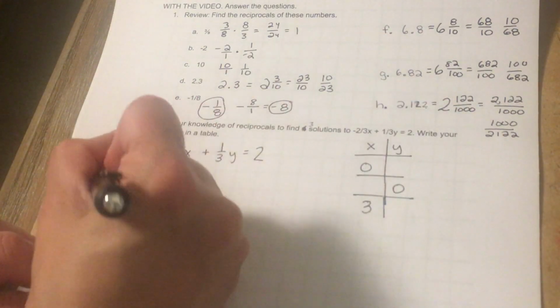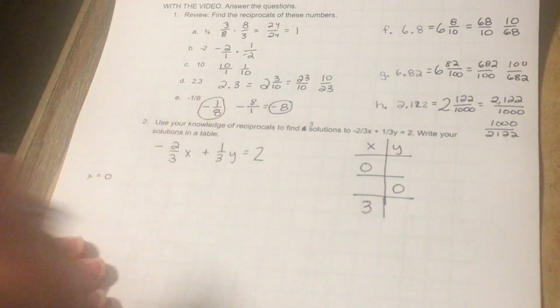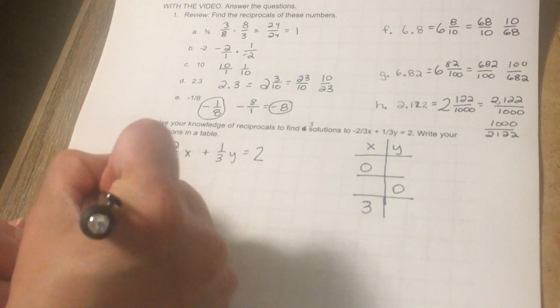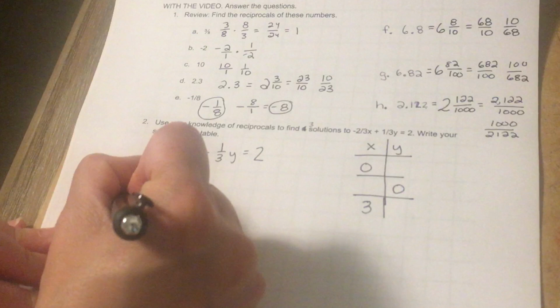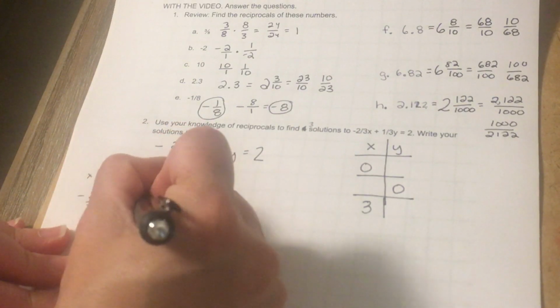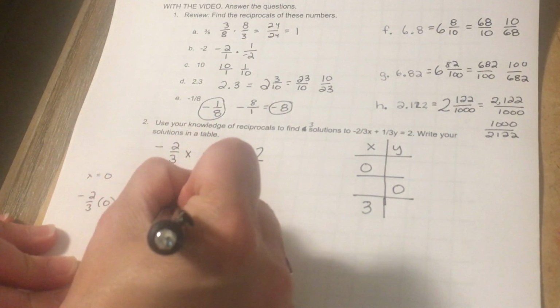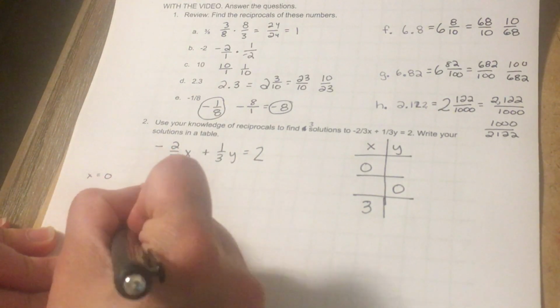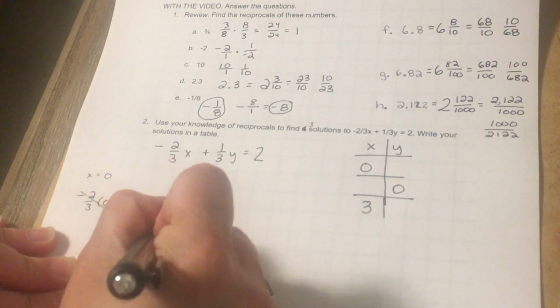We'll start with x equals 0, that one. Okay? If x equals 0, we have negative 2/3 times 0 plus 1/3 times y equals 2. Oh, that's going to just be 0, so I have 1/3 y equals 2.